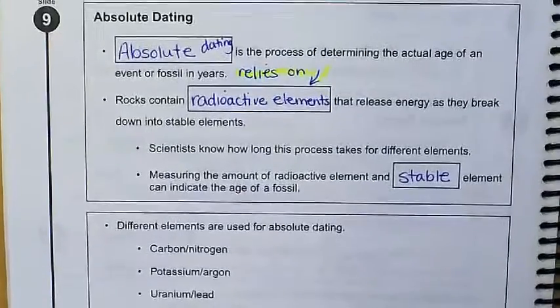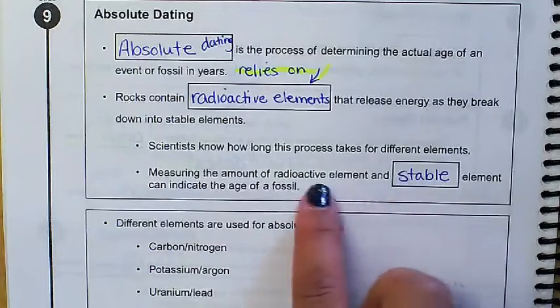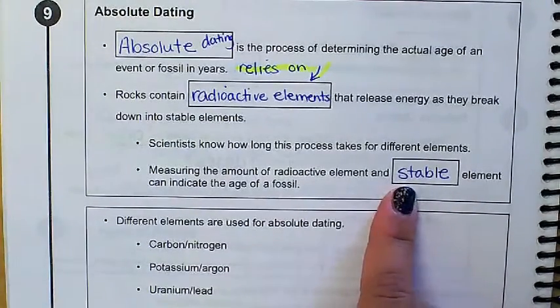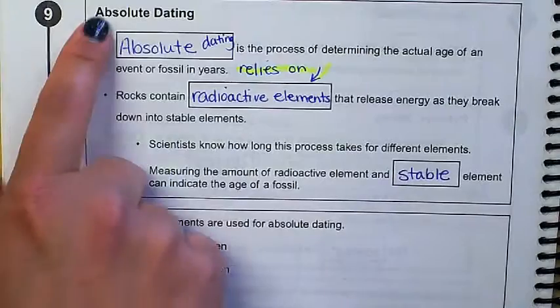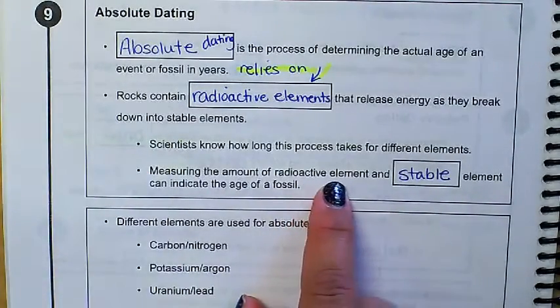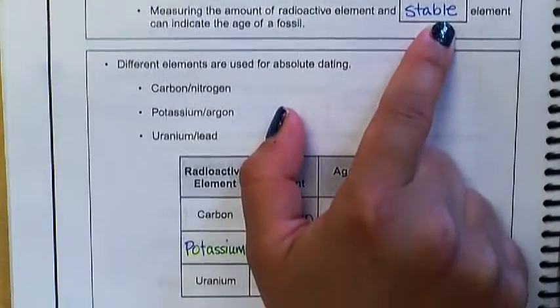I don't believe this lesson goes into how to actually do that. It's some other chemistry formulas that you have to do. This just talks about how we can do absolute dating by calculating the amount of radioactive element versus the amount of stable element, and then that can give us an age.